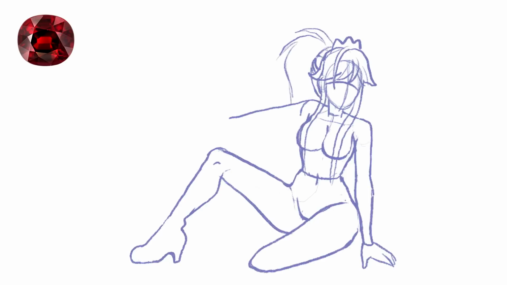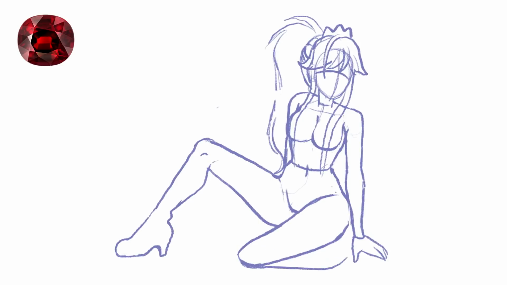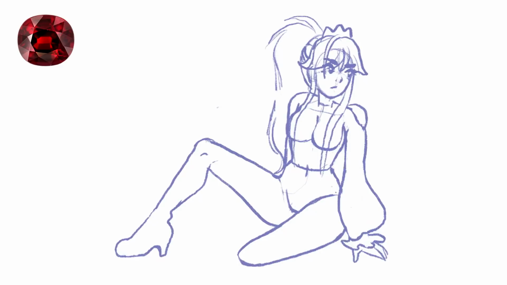And then I really wanted to give her very long hair, whereas I gave the other character shorter, poofier hair. I wanted to give Ruby much longer, straighter hair, but also kind of crazy on top with a lot of spikiness coming out and uneven ends in her ponytail.